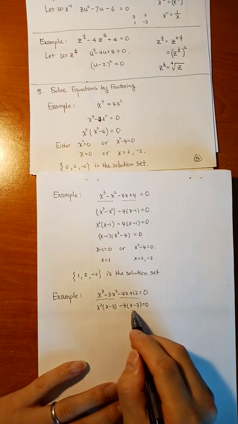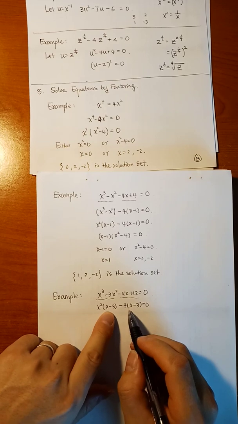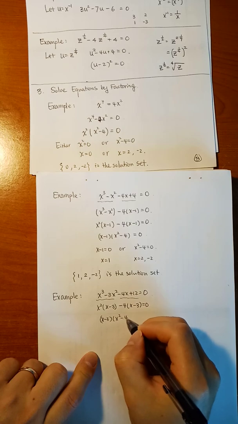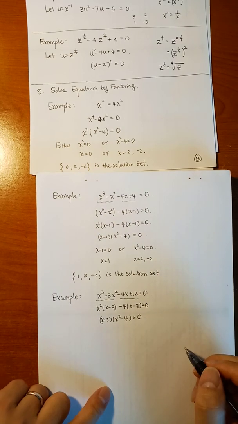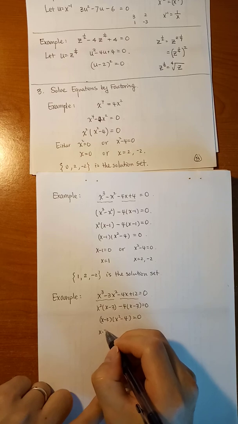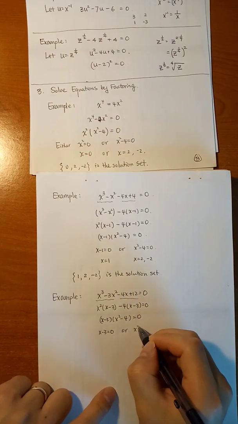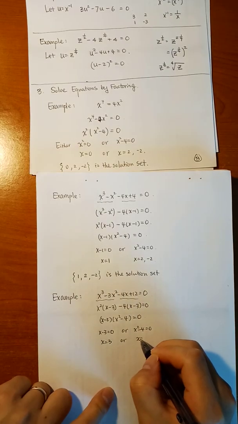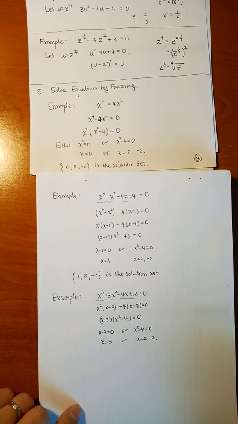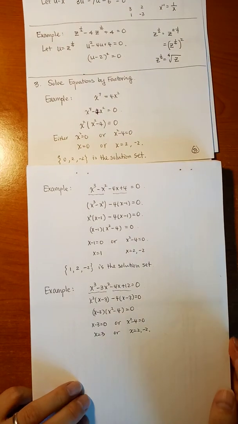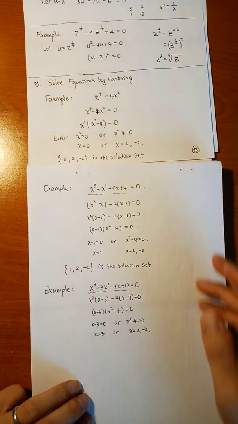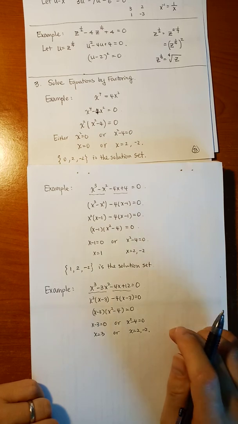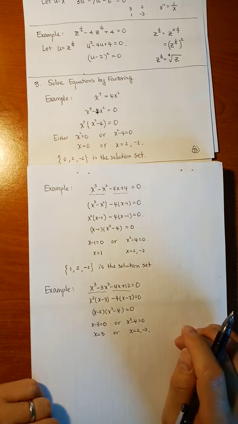And then these both products contain the factor x minus 3. Okay, so the first part gives you x minus 3 equal to 0 or x squared minus 4 equal to 0. So x is 3 or x is plus or minus 2. Okay, so this is a third example. So by the factorization, there are some exercises also in the recommended part. So you should really do the practice and make sure you understand.